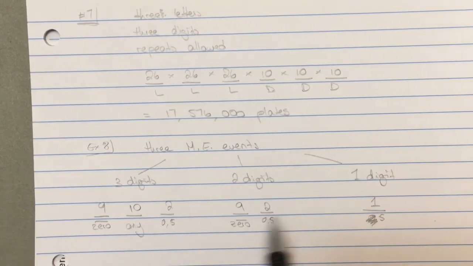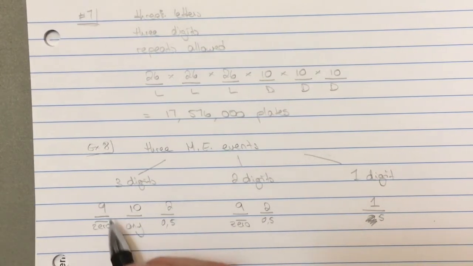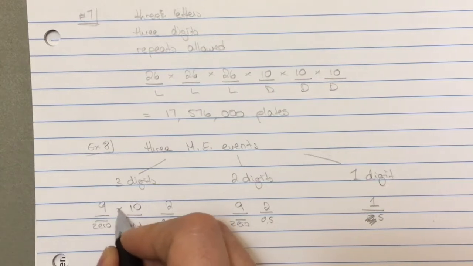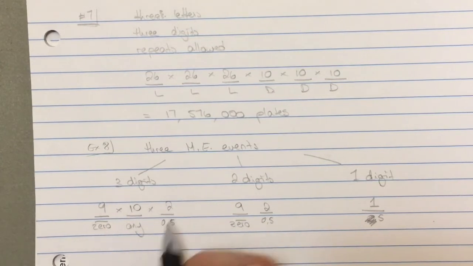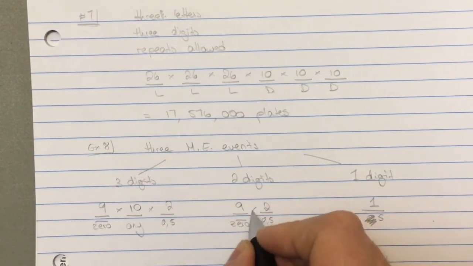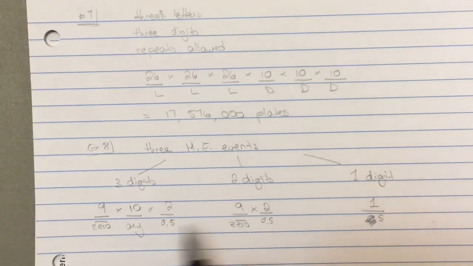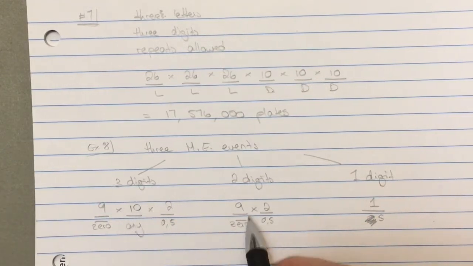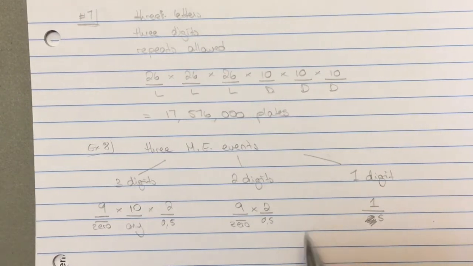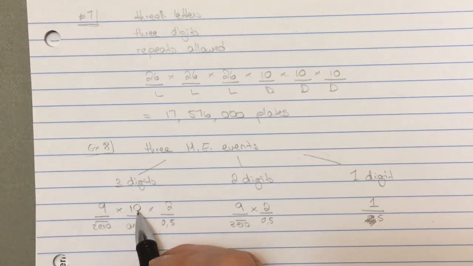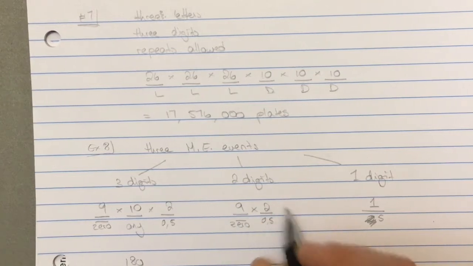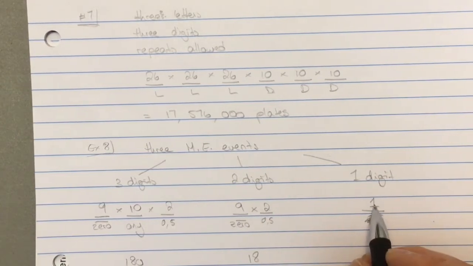So now when you look at these three options here, we have to multiply them with each other to give me the total possible outcomes for 3 digits. These two we have to multiply, and this one is on its own. Once we found this and this, then we can add these three numbers together to give us the total number of outcomes. Now this is 9 times 10, which is 90, times 2, which is 180. 9 times 2 is 18, and the last one is 1.